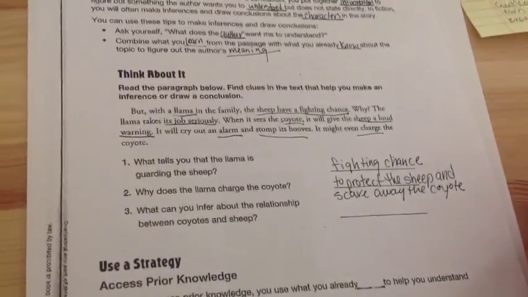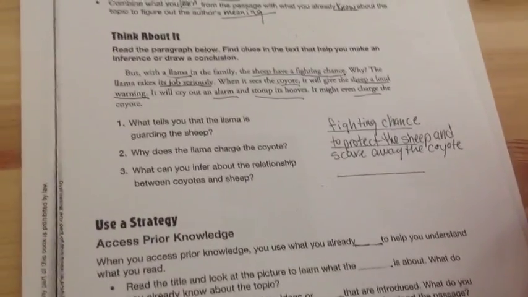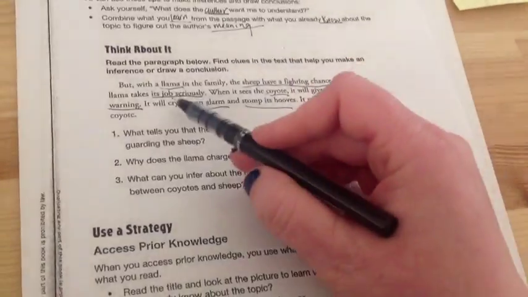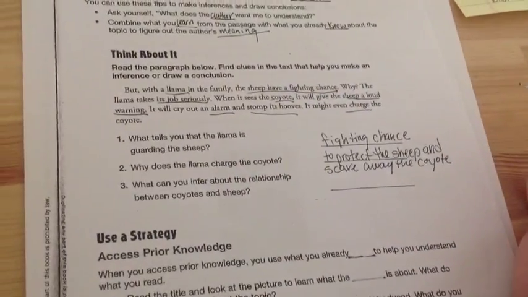Because ultimately, what does a coyote want to do to a sheep? He wants to eat it. So the llama wants to scare him away so that he can't do that, because it's his job, it says right here, to protect the sheep.